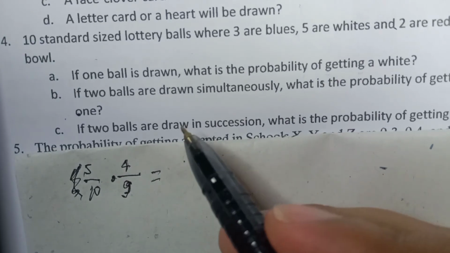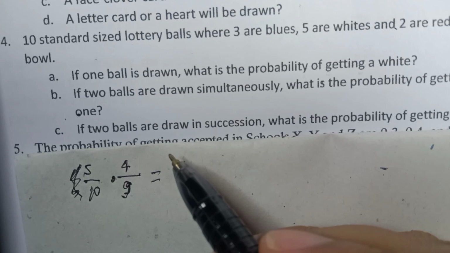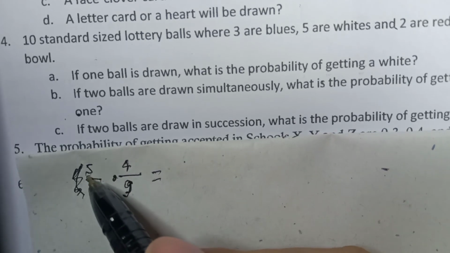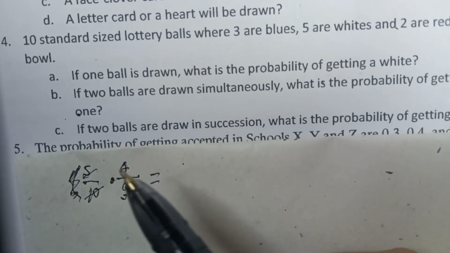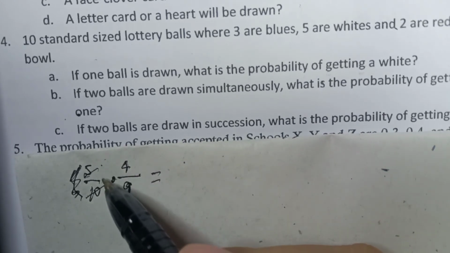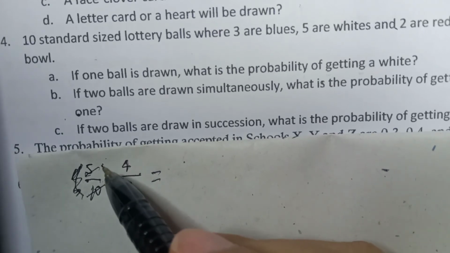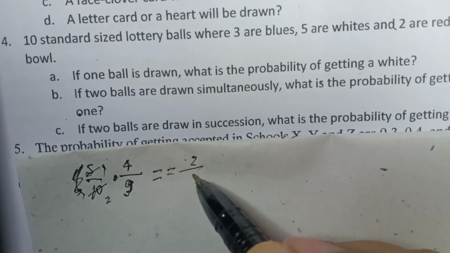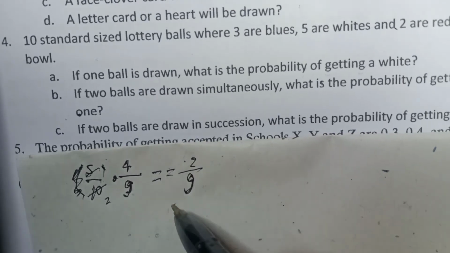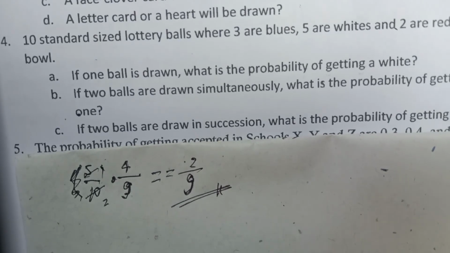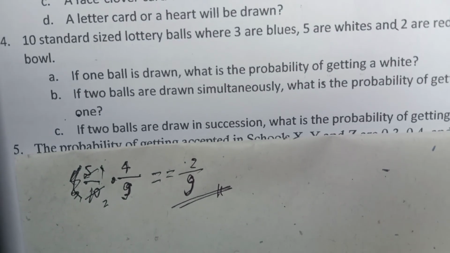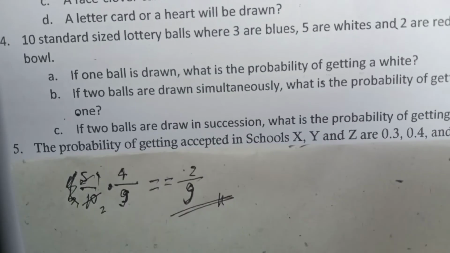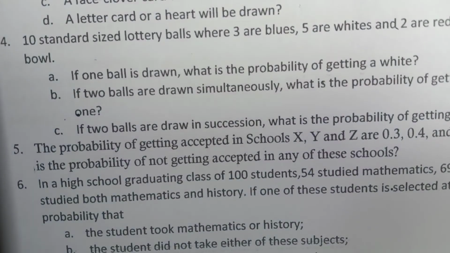So the answer would be, okay, so this would be, okay, this is 1/2, and that would be 2 out of 9. You can take 2 out of 9 there. So that's how we solve for number 4. Now let's proceed with number 5.